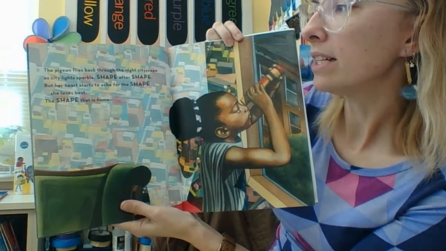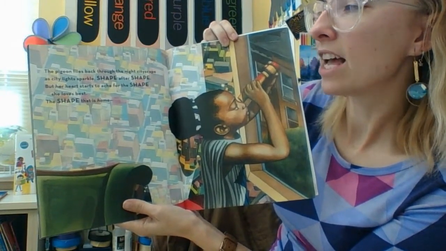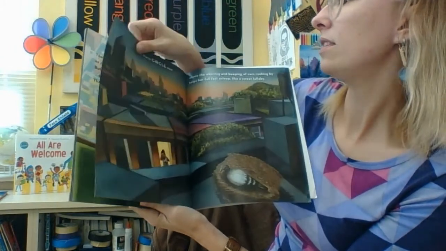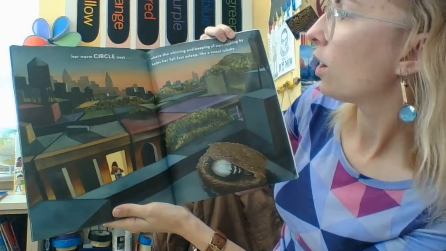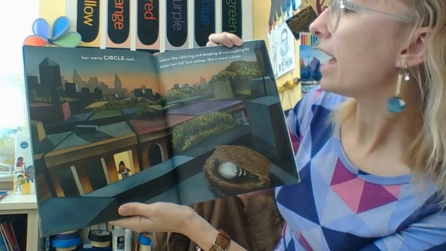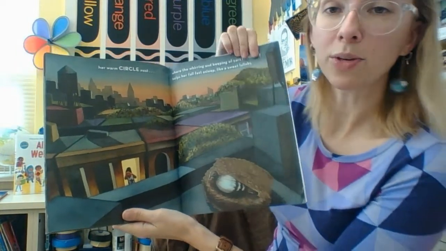But her heart starts to ache for the shape she loves best, the shape that is home, her warm circle nest, where the whirring and beeping of cars rushing by helps her fall fast asleep like a sweet lullaby.